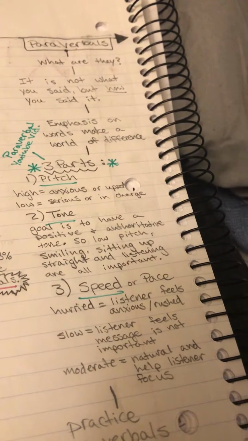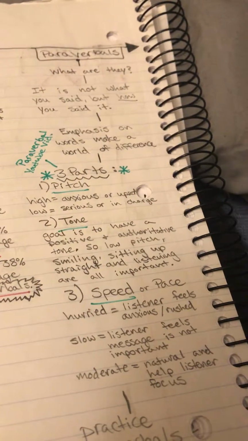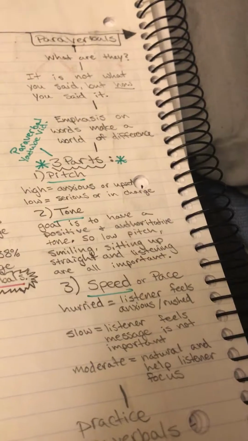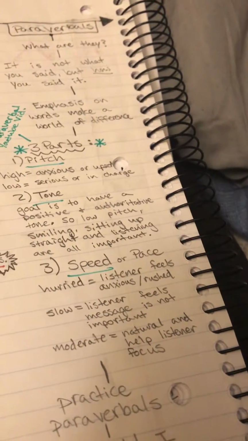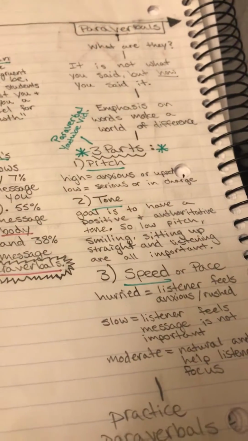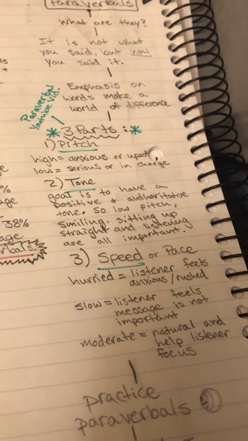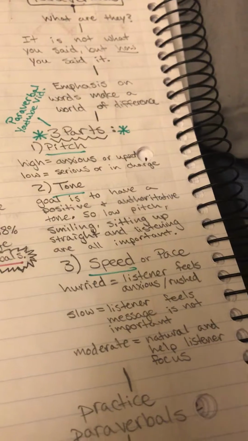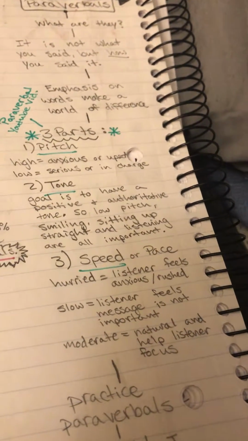The tone. Your goal is to have a positive but still authoritative tone. One way to do this is smiling, and it's funny, but it's true that you can really hear a smile. It sounds silly because you think a smile is something you just say, but when you're smiling, you actually will say things differently.